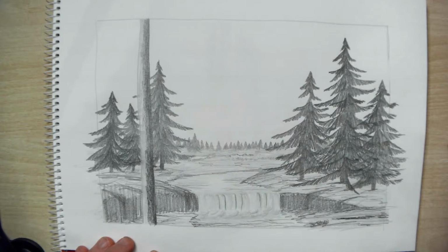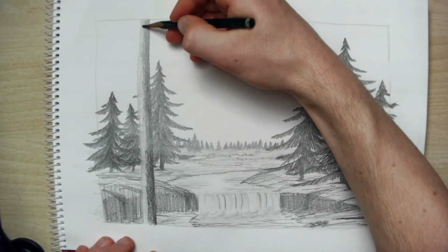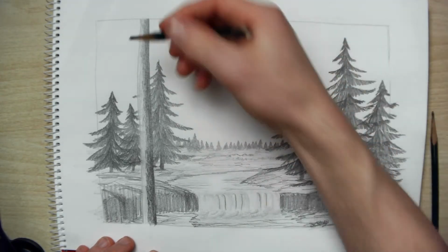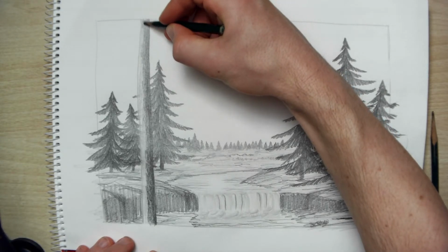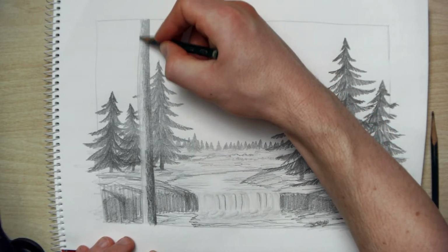And going in to the light side, I'll do the same thing. The HB is too bright, I think.